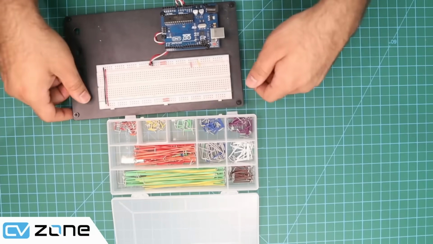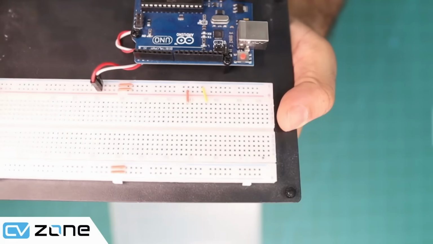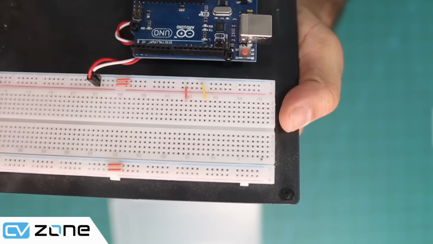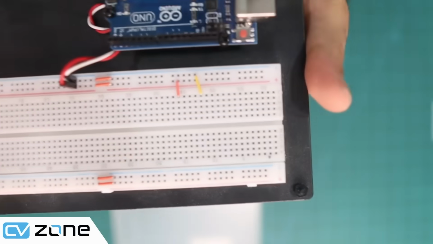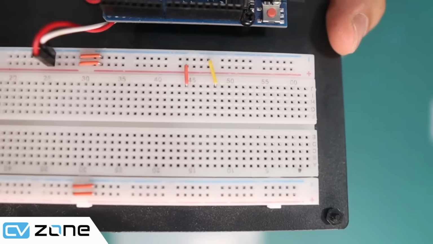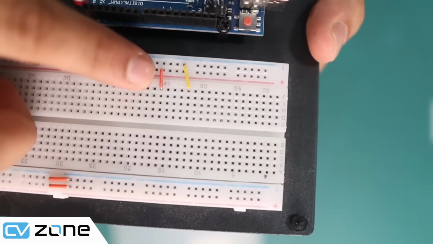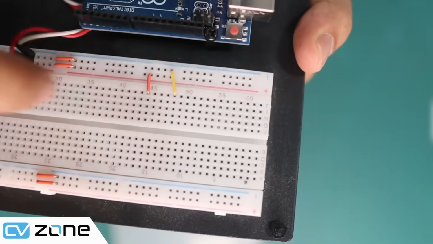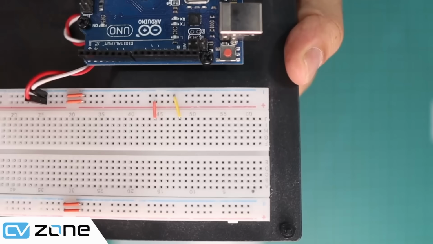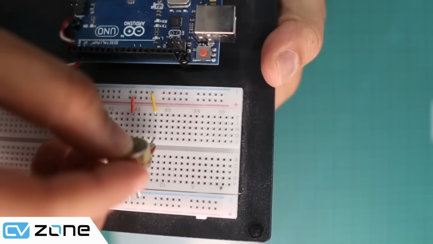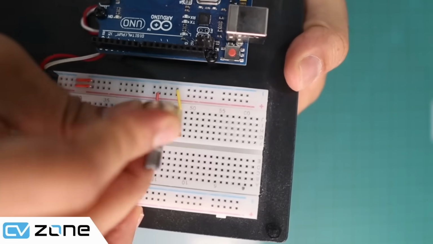There you go. So let me show you here. Let's remove the light a little bit, and hopefully you can see here. This here is the positive cable. It is connected to the red part, and this here is the yellow one. It is the negative cable. So all we have to do now is to place it here with the negative and positive.